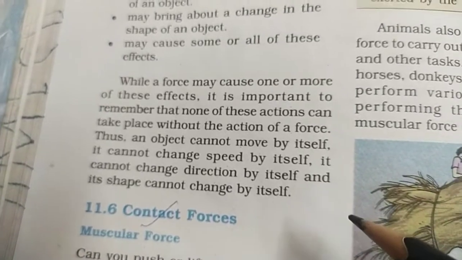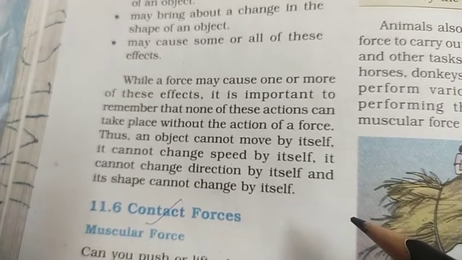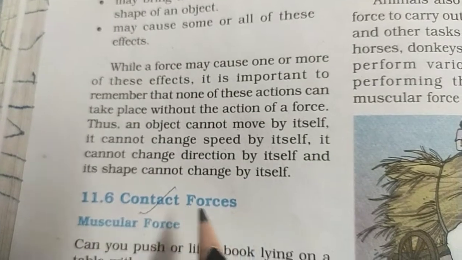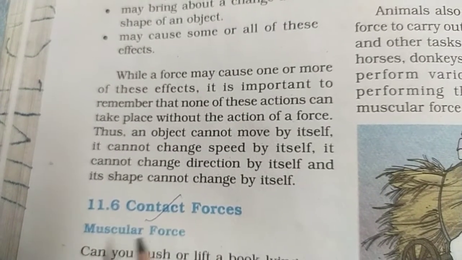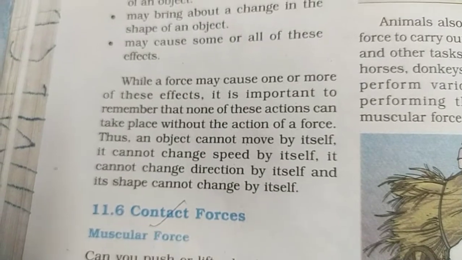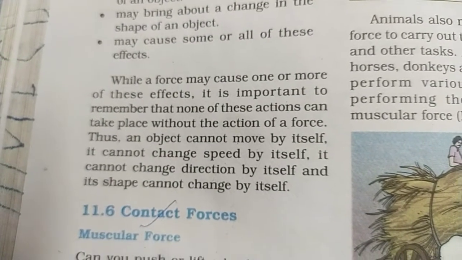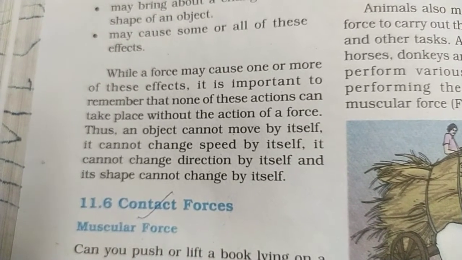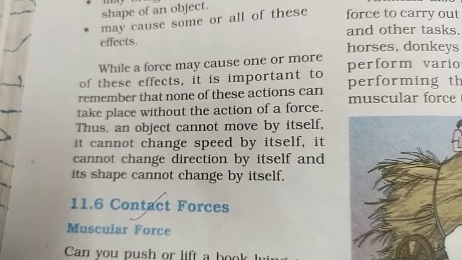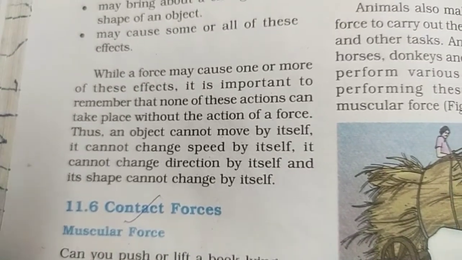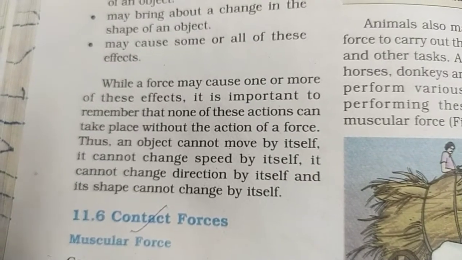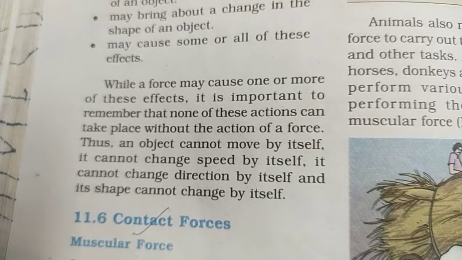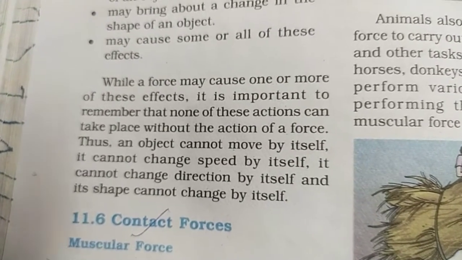Good morning, students. In chapter number 11, Force and Pressure, we are on the next topic, that is contact forces and non-contact forces. So there are two kinds of forces, contact and non-contact. First, what are contact forces? The force which is exerted on any object by contact, by touching. When we touch anything, when we interact with any object, and force is applied or exerted, this kind of force is known as the contact force.